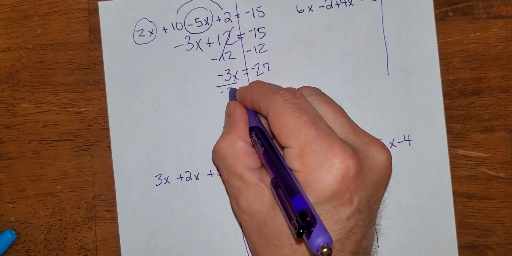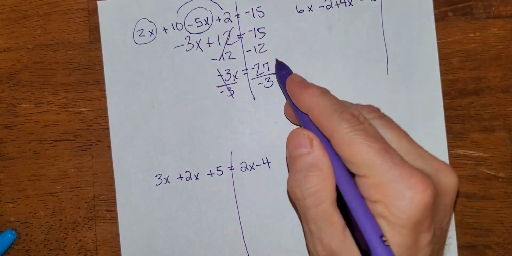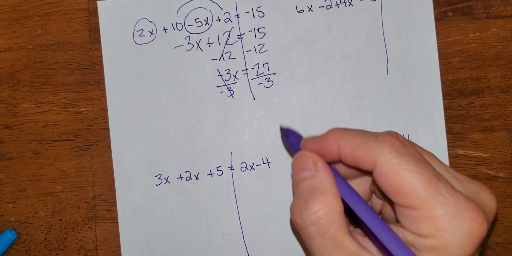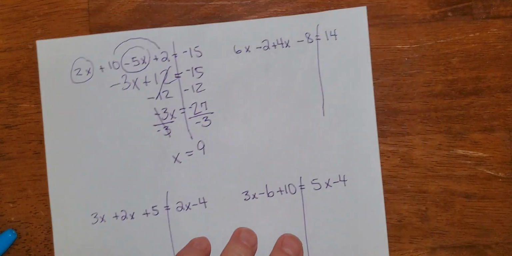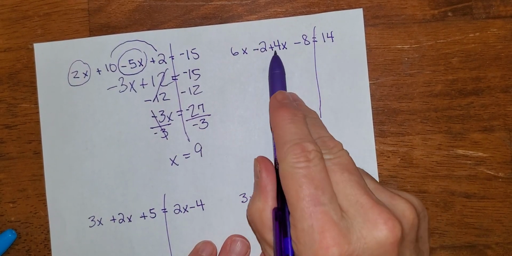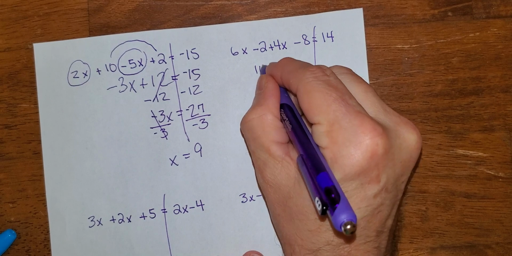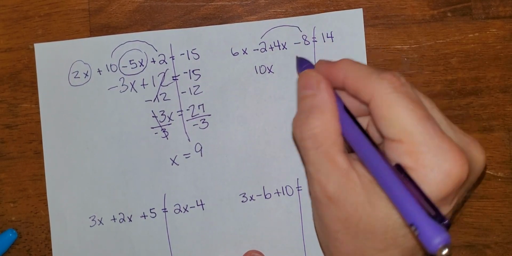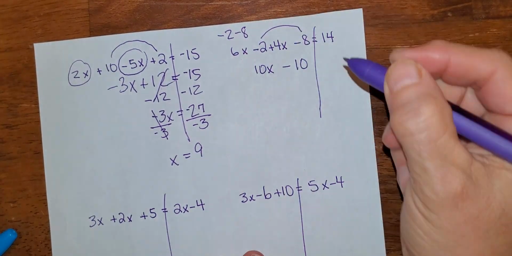Then I divide by negative 3 on both sides, okay? And the negative 3's cancel, and then negative 27 over negative 3. Whenever you divide by 2 negatives, you get a positive, so that's 9. X is equal to 9, okay? Now here's one, you got to clean this up, right? It's all on one side, so you take the 4x and the 6x and make it 10x. You just add them together, and then negative 2 minus 8 is negative 10. If you don't know, use your calculator and do a negative 2 minus 8, okay?